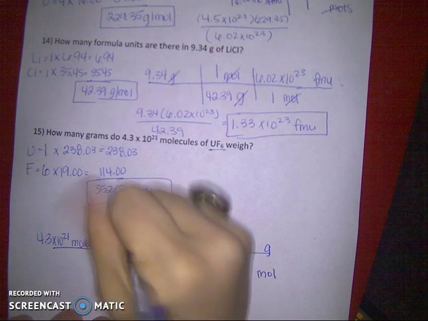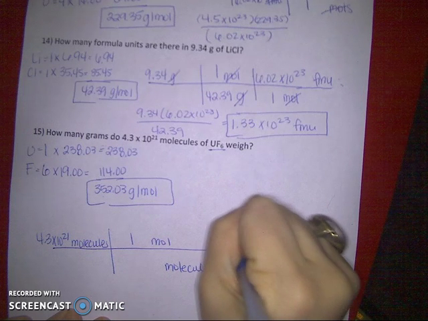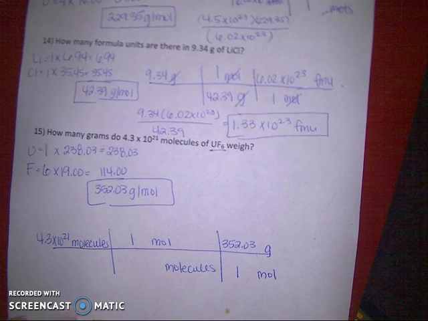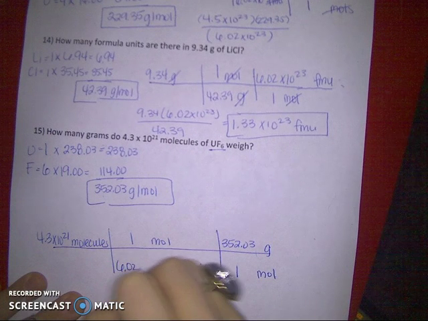We know that 1 always goes with mole. We're going to plug in our G because we just found it. Our G is right here, so it's 352.03. And then we know that molecules is one of those representative particles, and the representative particle always gets Avogadro's number, which is 6.02 times 10 to the 23rd.